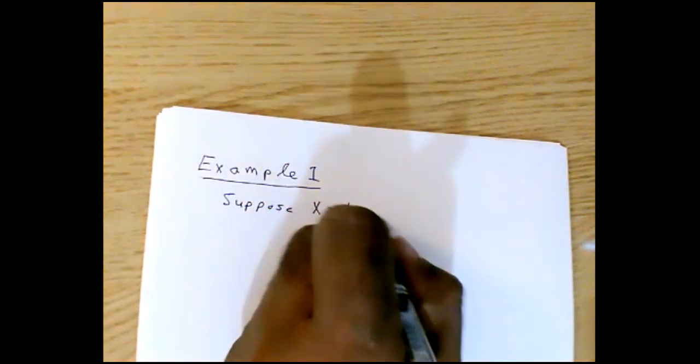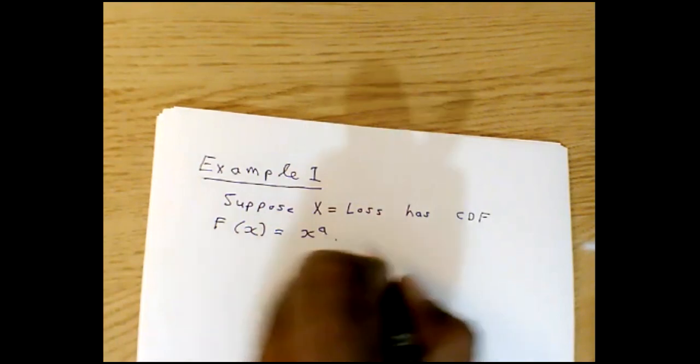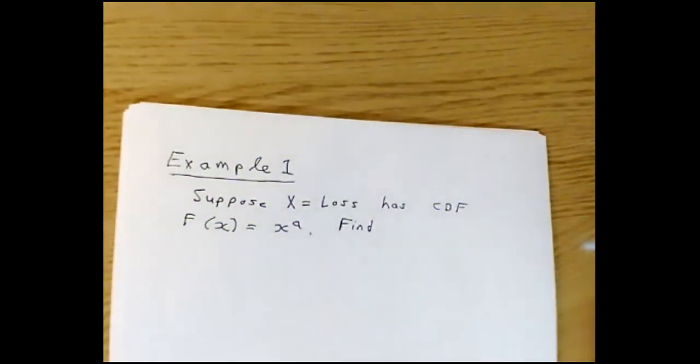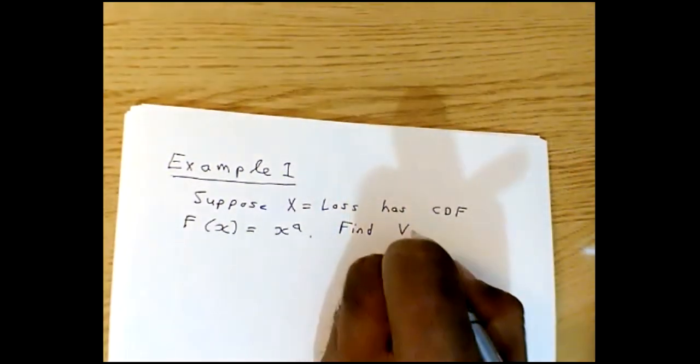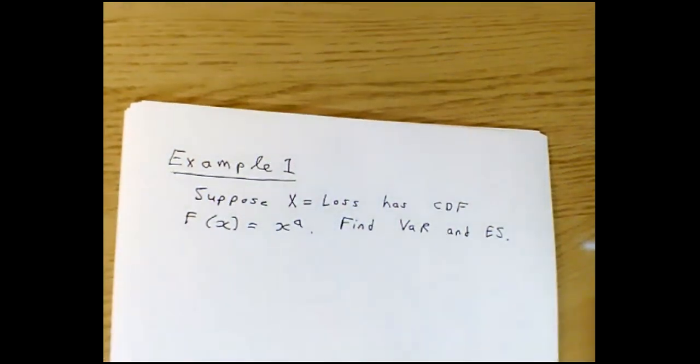All right. So I'm going to do some examples in the remaining time. So the first example, example 1.